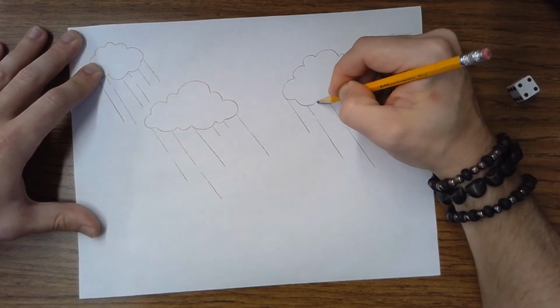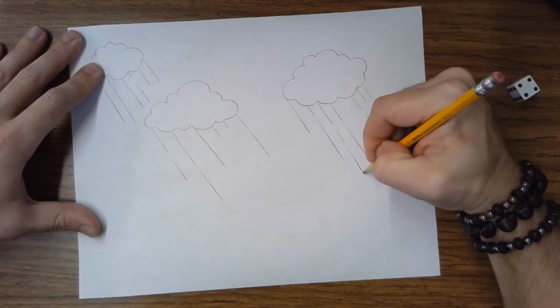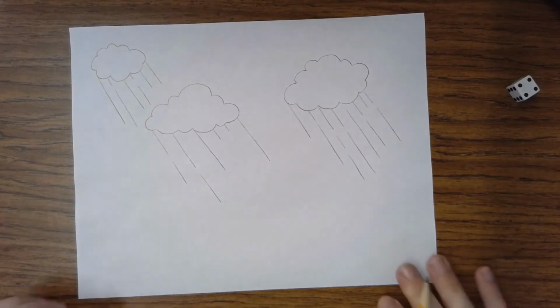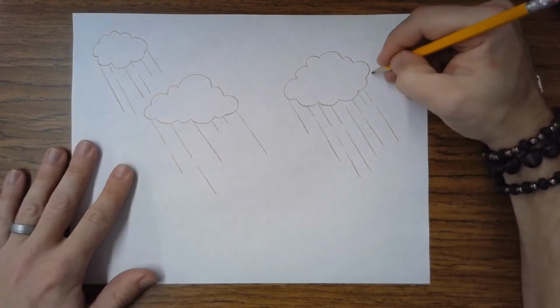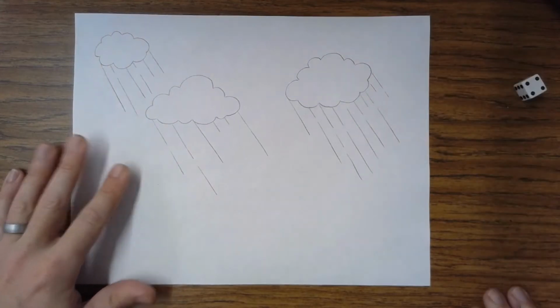Remember to make your lines all sorts of different lengths and space them out in different ways. There we go. That was looking pretty rainy. Let's put one right here. He looks kind of sad and empty.